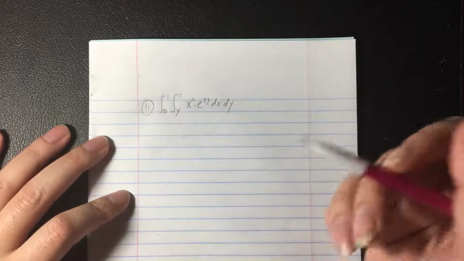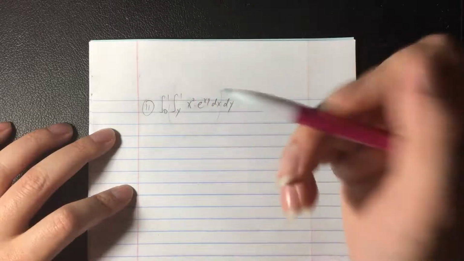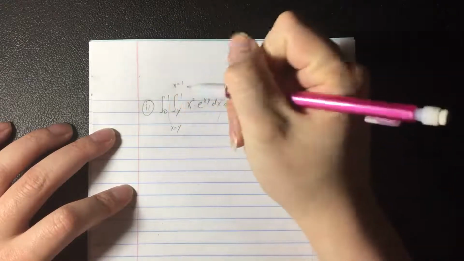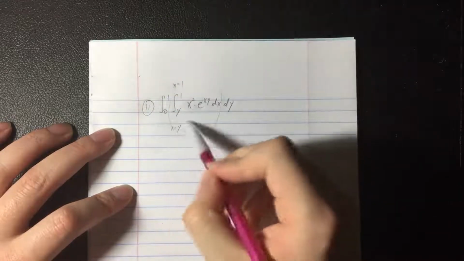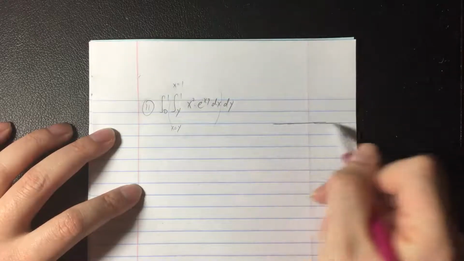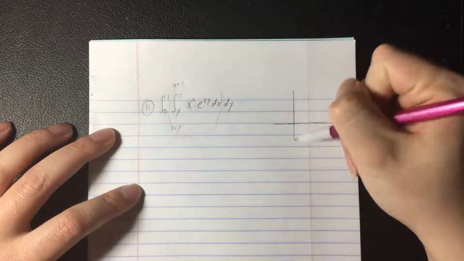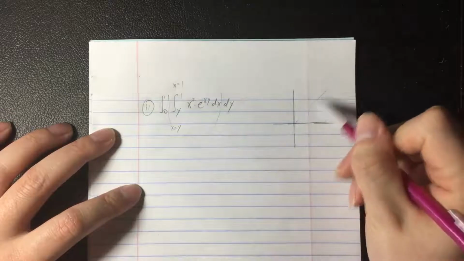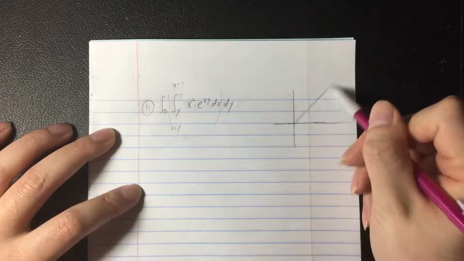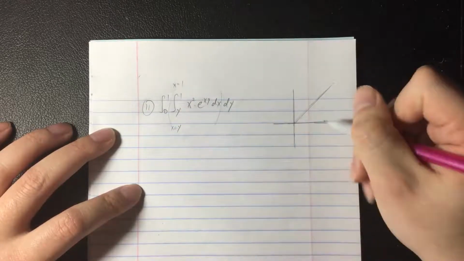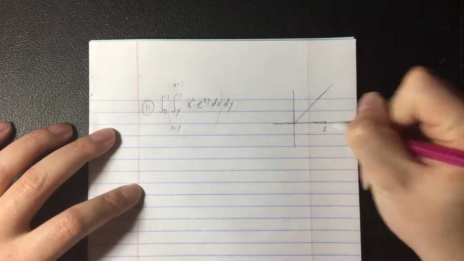So when we try to reverse the order for x and y, let's draw region R first. Let's look at the inner integral. Lower bound is x equal to y. Upper bound is x equal to 1. So the lower bound here is the left side curve. Upper bound is the right side curve. So left side curve is x equal to y, which is the same as y equal to x. That's the left side curve. Right side curve is x equal to 1. That's a vertical line going through 1 in the x-axis.